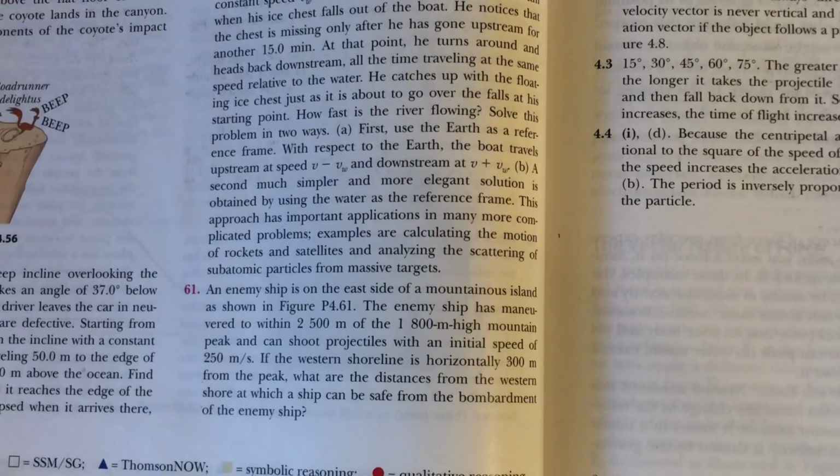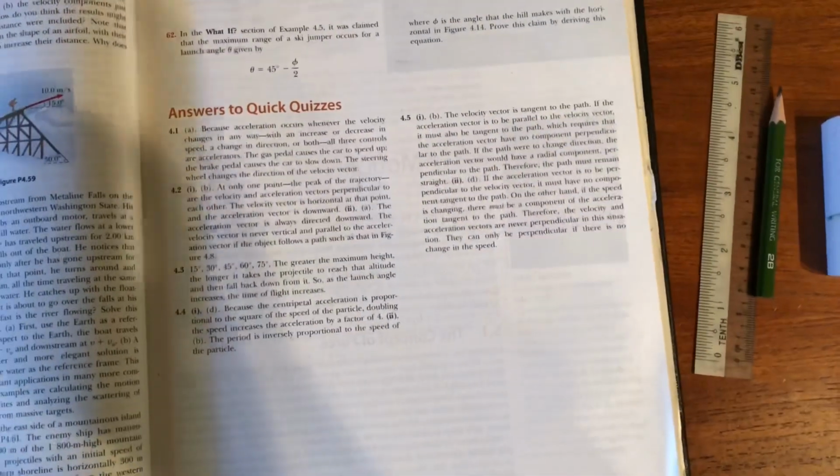If the western shoreline is horizontally 300 meters from the peak, what are the distances from the western shore at which a ship can be saved from the bombardment of the enemy ship? So here's the diagram that the textbook has.